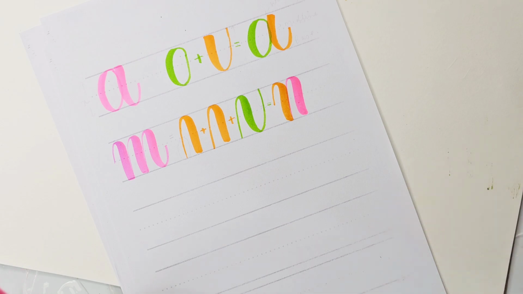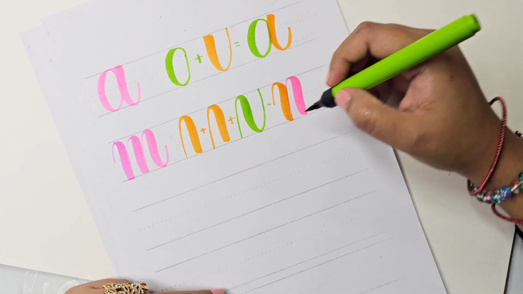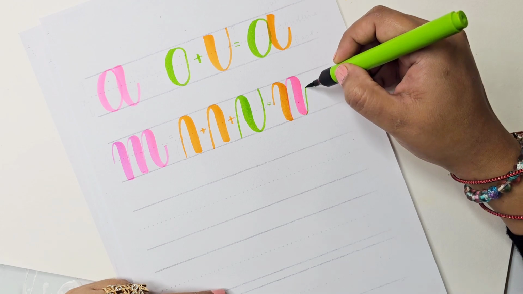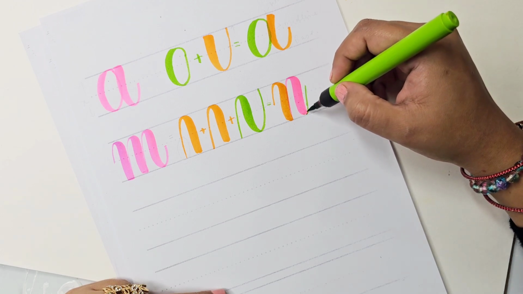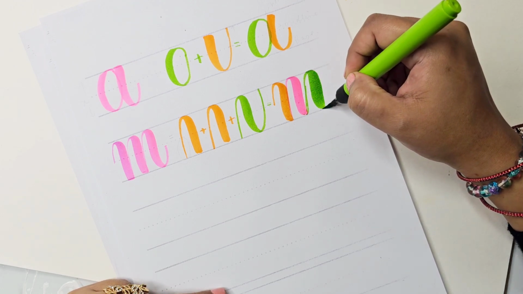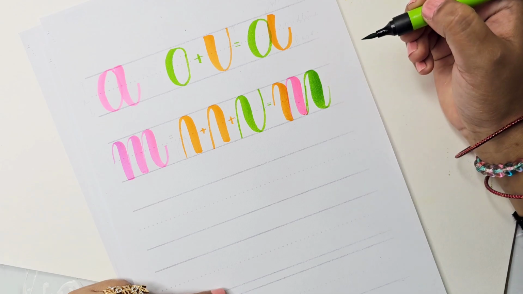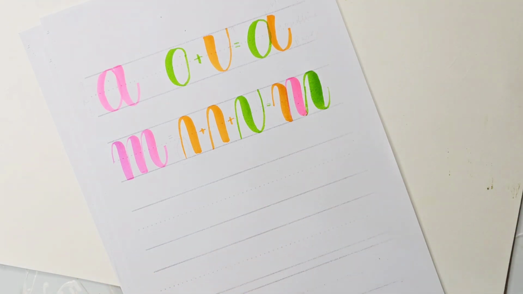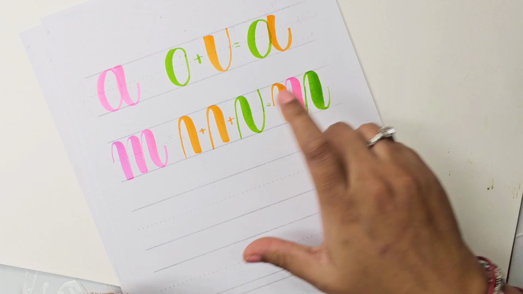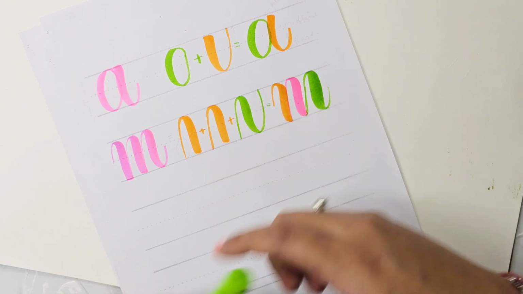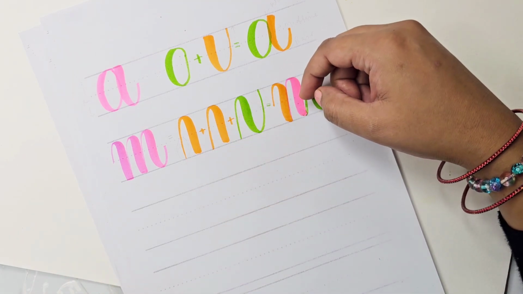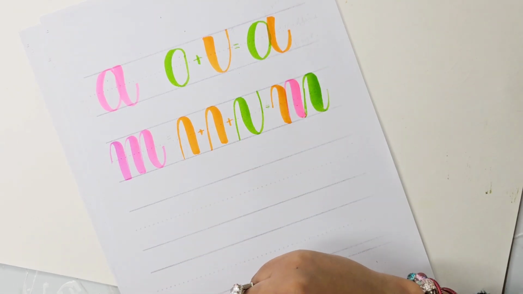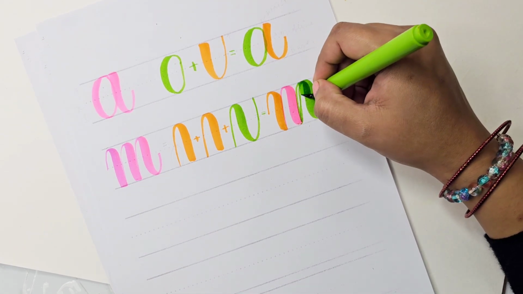And now the last is the compound. So compound, starting from here, and then again like this. This is a compound curve, right? There is a little distance here. You just have to make sure that both the things are joining each other like this.